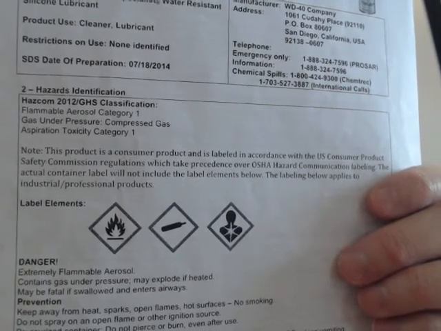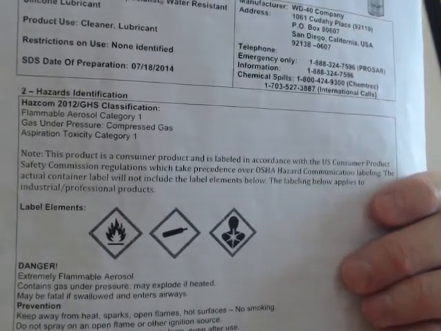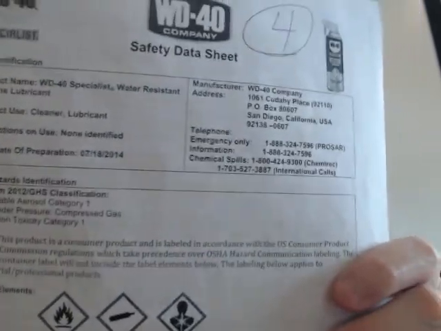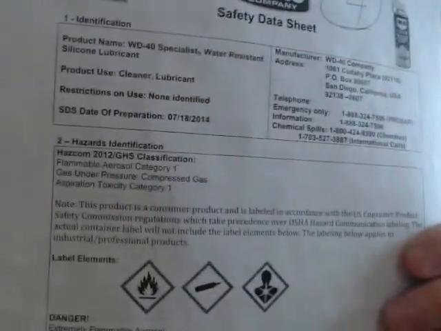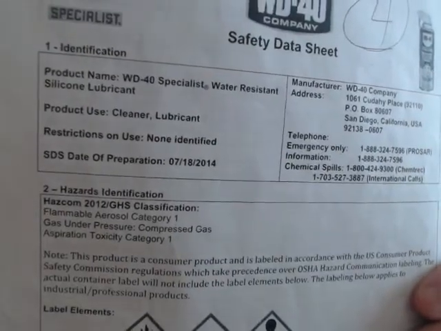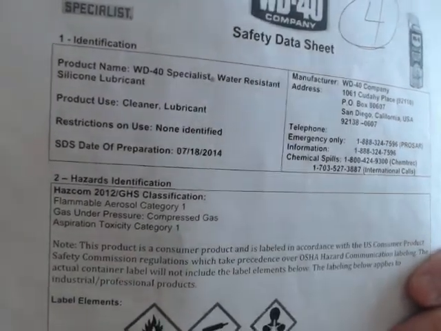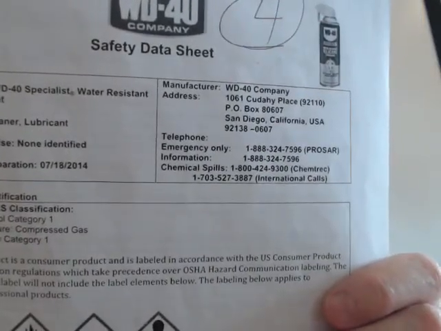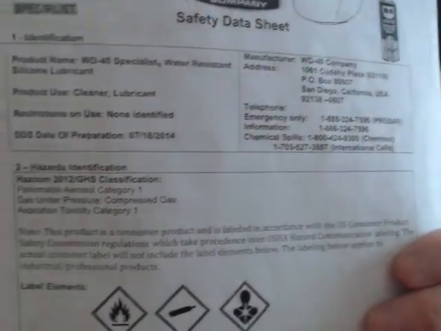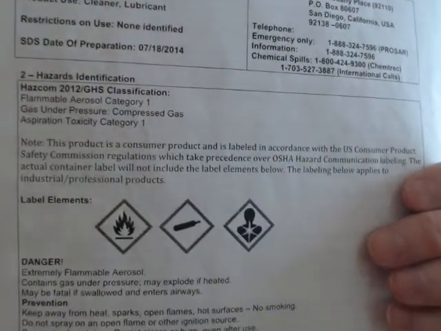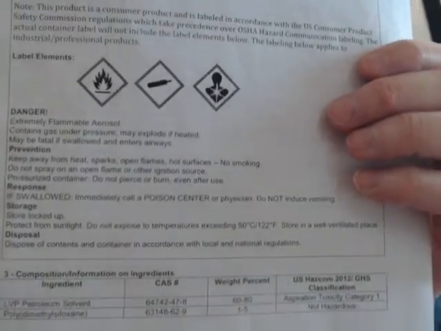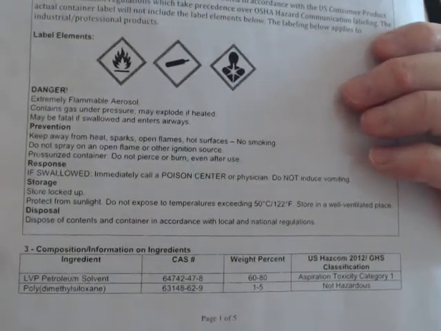Here's the SDS sheet on a very common product, right? So, fellas, first of all, up at the top, it identifies what the product is, then it shows the manufacturer of the product, how to get a hold of people. Here's your hazards identification right here, all the dangers and what could happen to you. Here's the composition information on the ingredients.